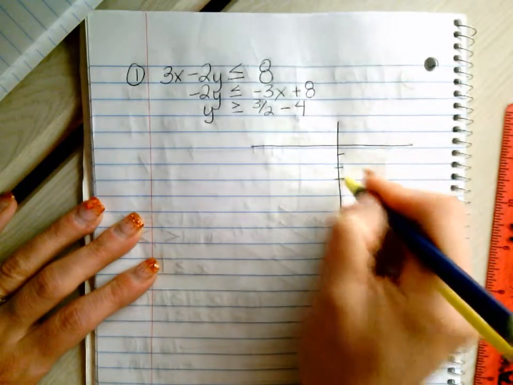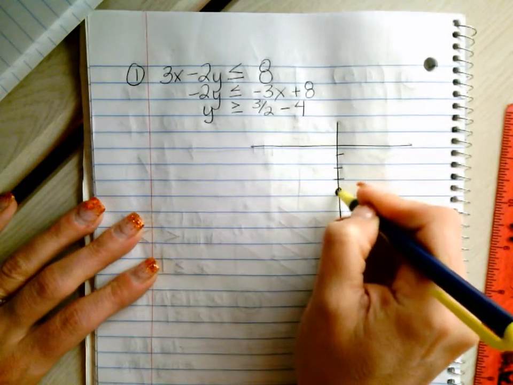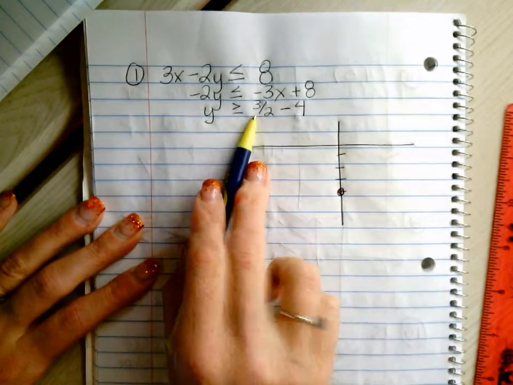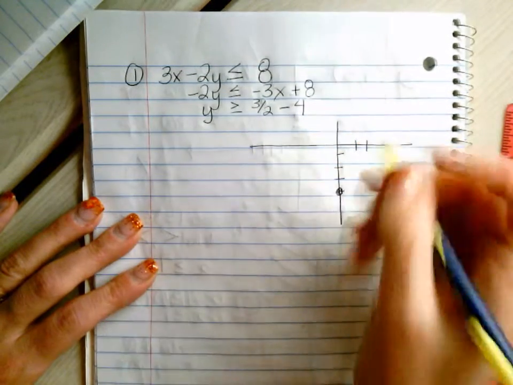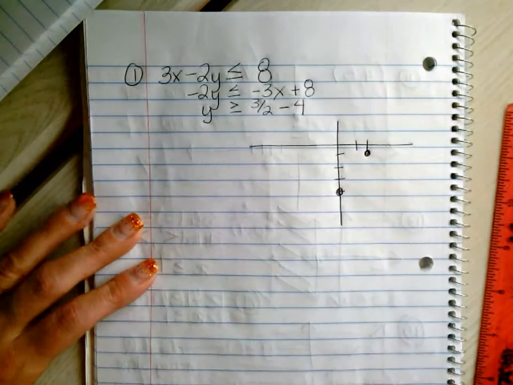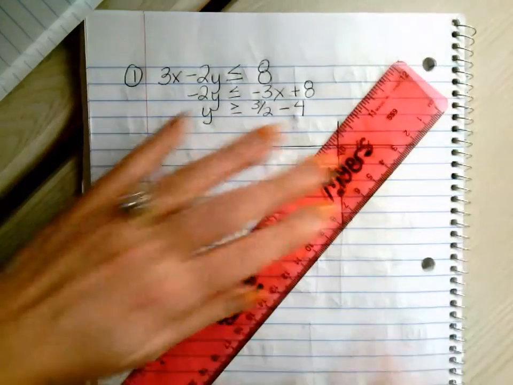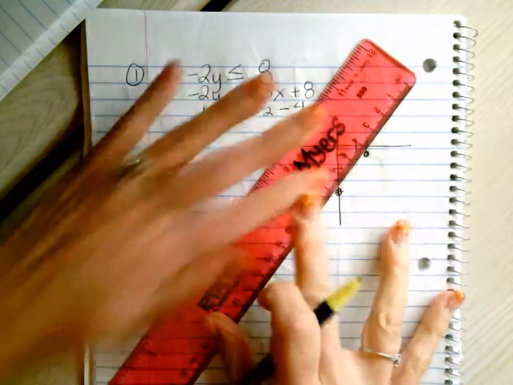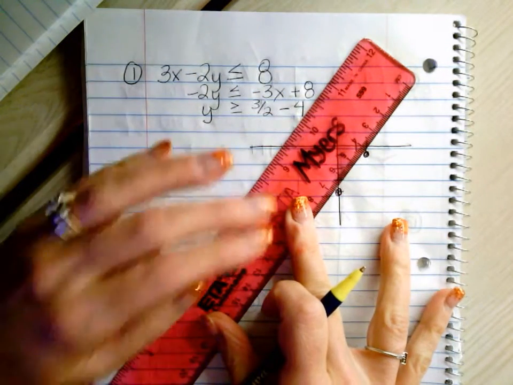The y-intercept is negative 4. So I'm going to focus on the lower quadrants. 1, 2, 3, 4. And my slope is 3 over 2. Up 3 over 2. Less than or equal to means it's a solid line.